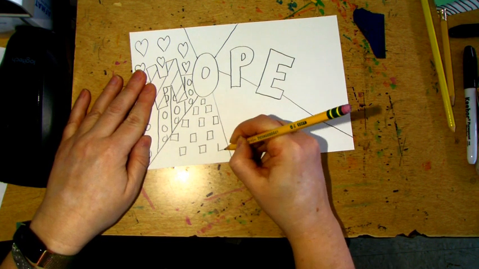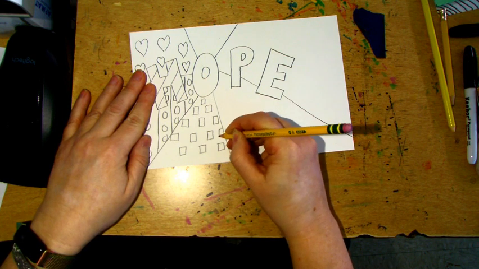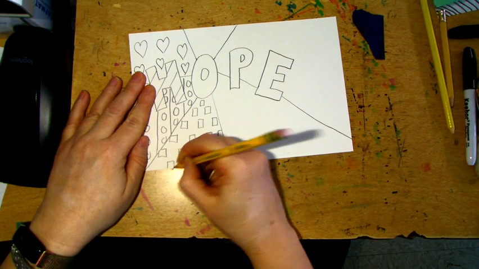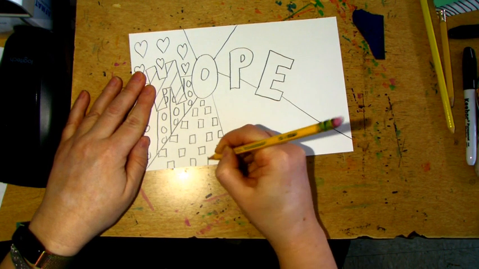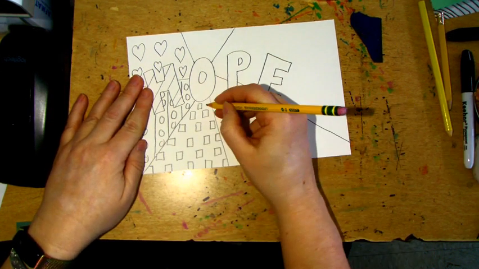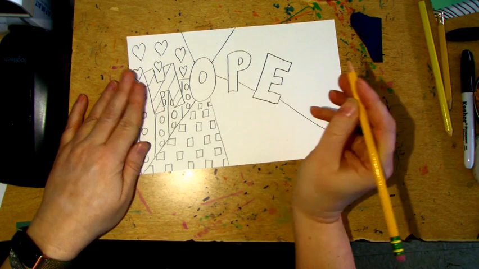Because we are dealing with variety, and we want to have as much variety as possible here. And pattern, you can pretty much make up your own, or you can go look online. There's tons of patterns available out there.